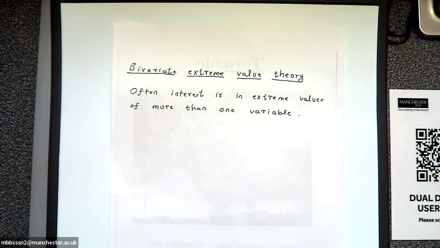All right, okay, so let's get back to the class now. The last topic I'm going to talk about for this course is bivariate extreme values. Now, at the very beginning of this course, I talked about univariate extremes, right? So this is just a generalization of the univariate to the bivariate case.